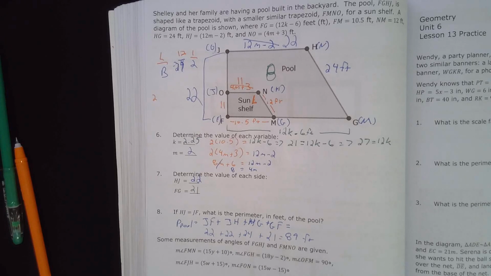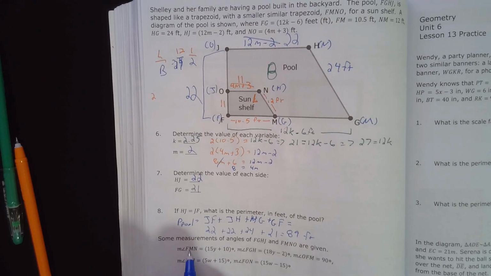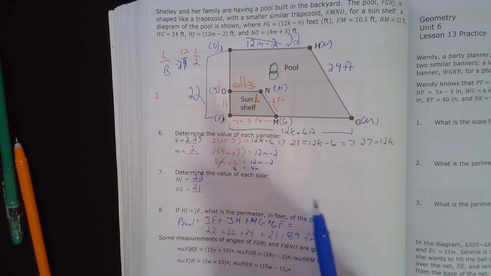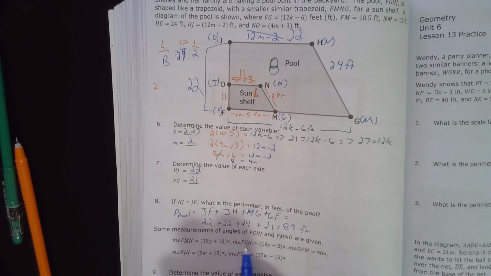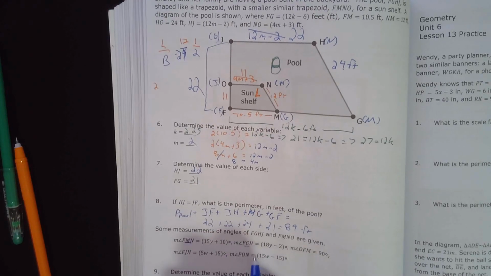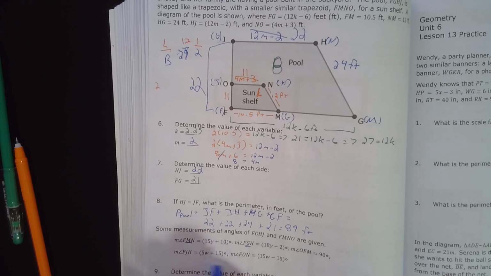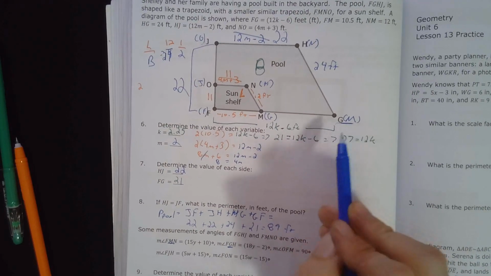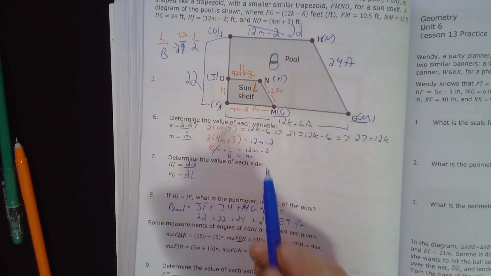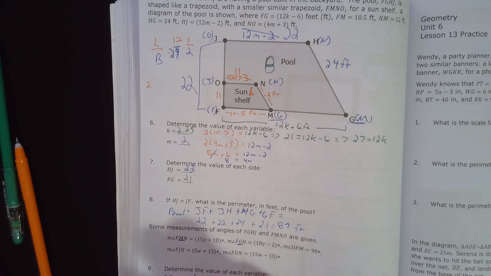Alright, now I got some of these angles to deal with. So angle M and angle G. Hey, they're the same. They both have Y in them. So I'm going to set angle G and angle M, they're the same angle, and they both have Y in them, so I can set them equal to each other.